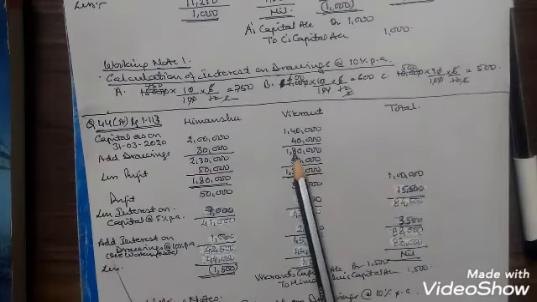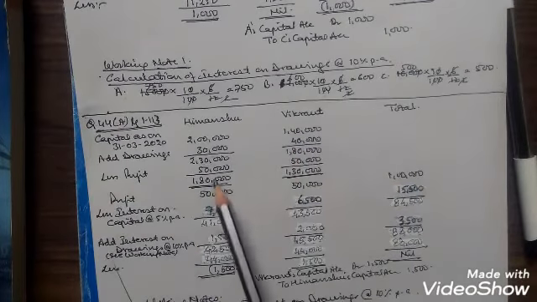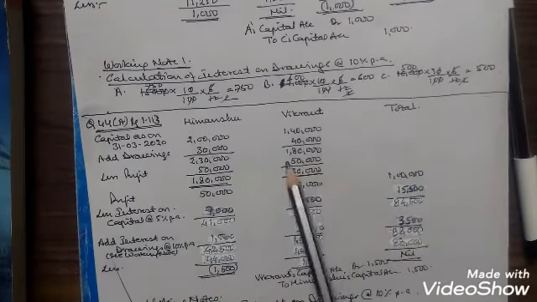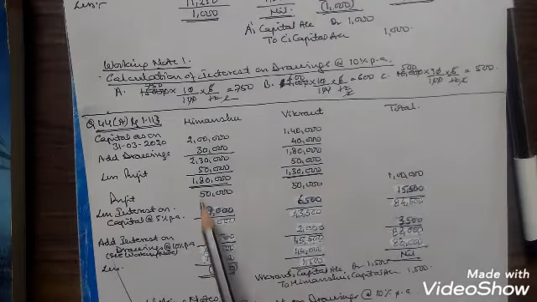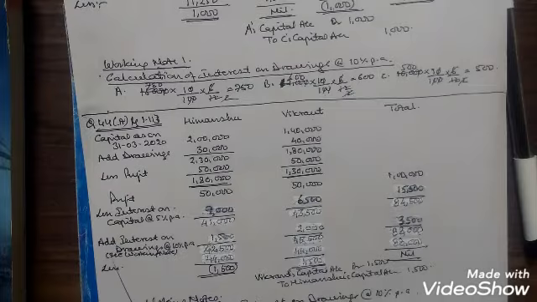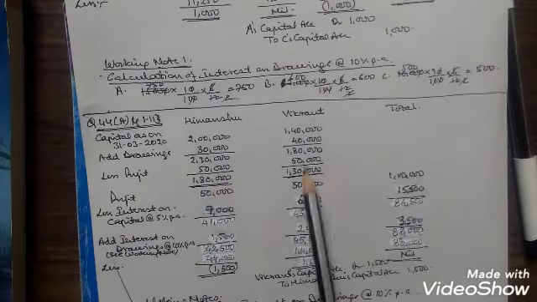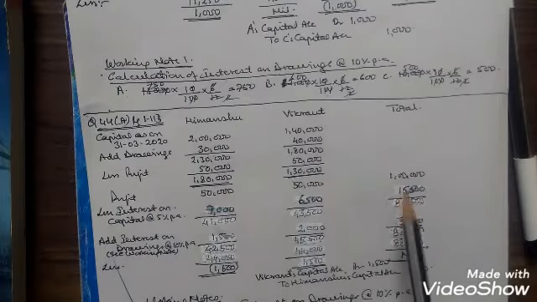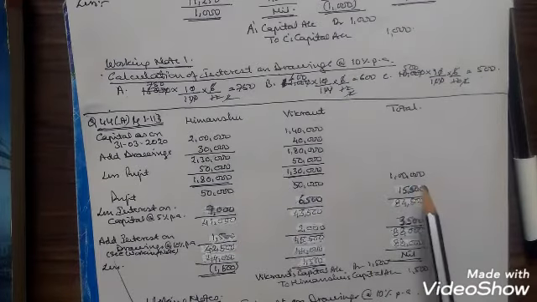The profit will be subtracted. 2,30,000 minus 50,000 is equal to 1,80,000. 1,80,000 minus 50,000 is equal to 1,30,000. So this is the capital at the beginning of the year. Now the profit, 50,000, which has been divided equally among the partners, will now be taken into consideration, because this is the wrong profit, because neither the interest on capital was provided nor the interest on drawings was charged. So it comes to 50,000 of Himanshu, 50,000 of Vikrant.